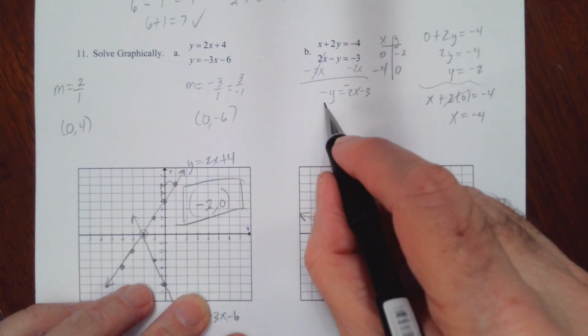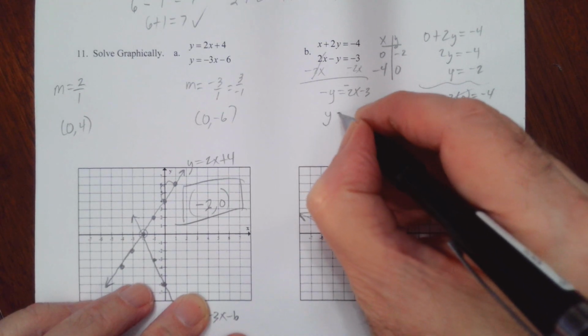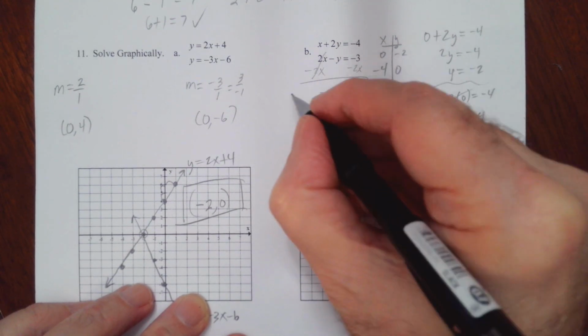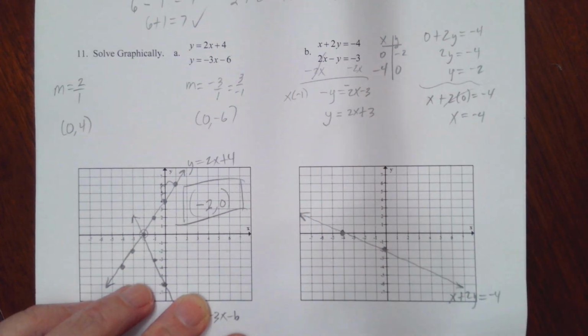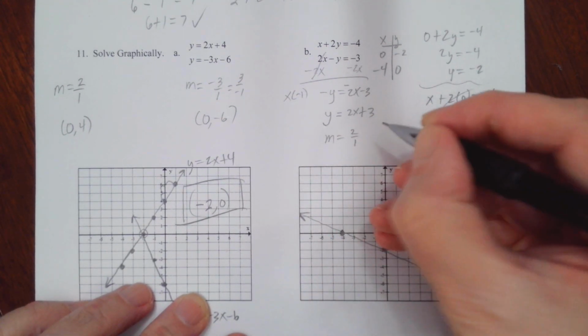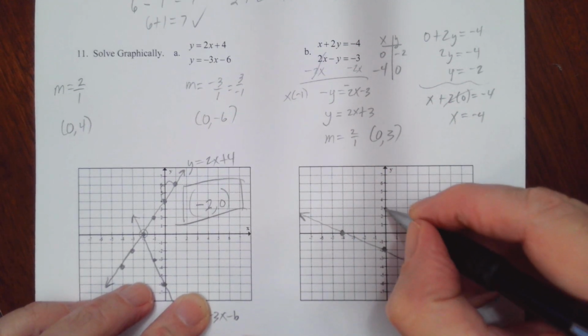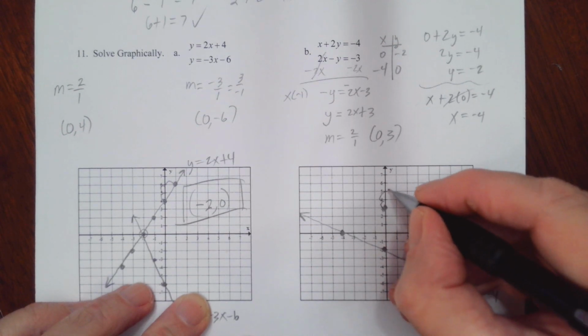So I'm going to want to multiply both sides by negative 1, so I get a positive y here. So each term will change signs. That's all that happens when you multiply each side of this equation by negative 1. Each term changes signs. So now we can see our slope is 2, or 2 over 1. And our y-intercept is 0, 3. So here's 0, 3. We'll go up 2 and right 1.